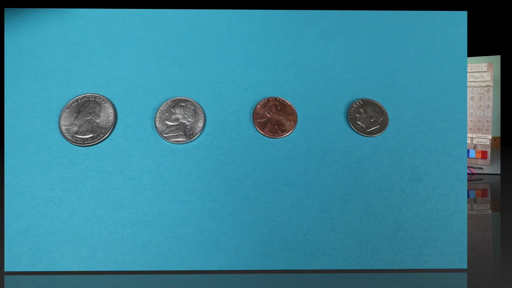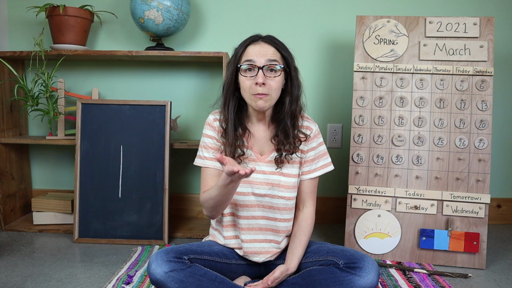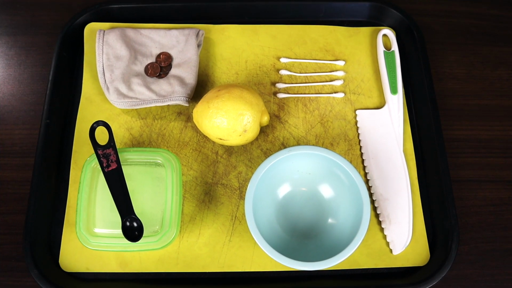Let's get back to circle time. So if you live in a different part of the world, your money may look very different from American money. But let's move on to today's work. For today's work, you are going to be polishing pennies. Now, there are a couple of options to do this work.